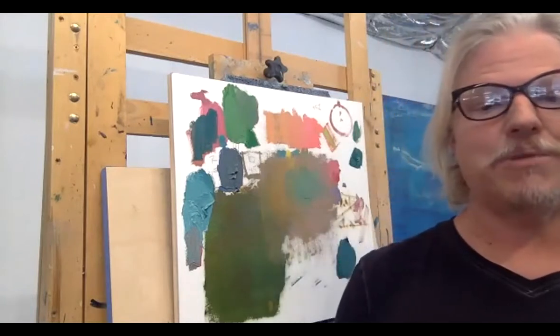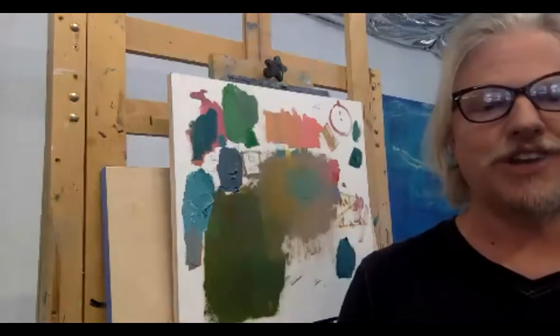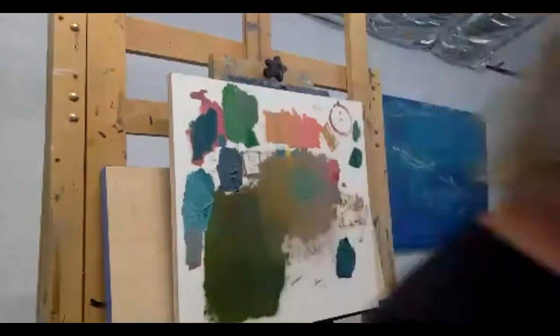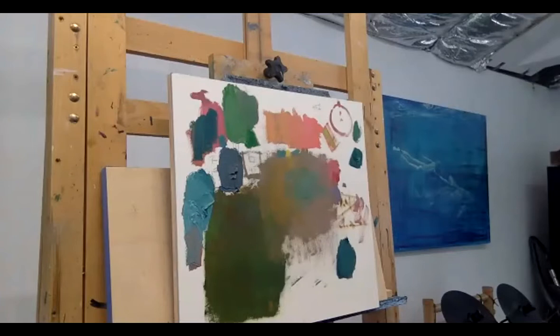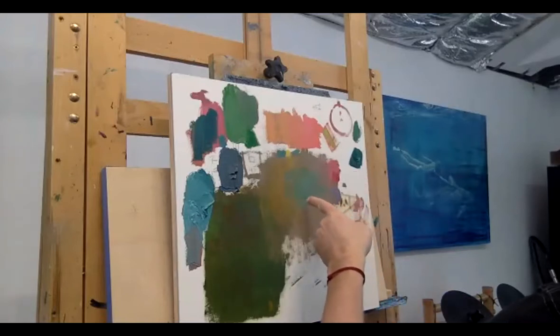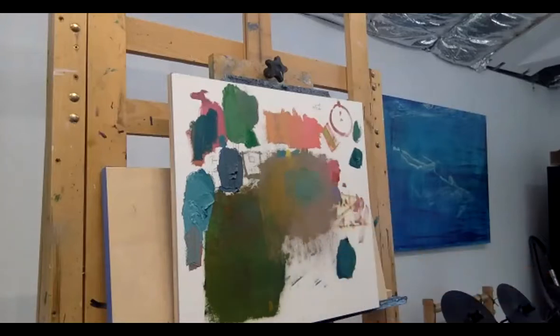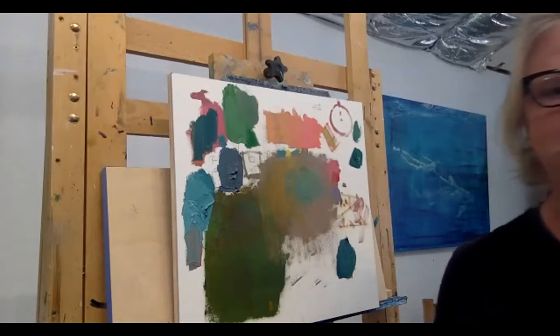Okay, now that we know the three colors are purple, orange, and green, which one do you want to start with, Julie? Purple. There you go. That was easy, right? So purple, we have to be careful about adding too much what into this? Red.